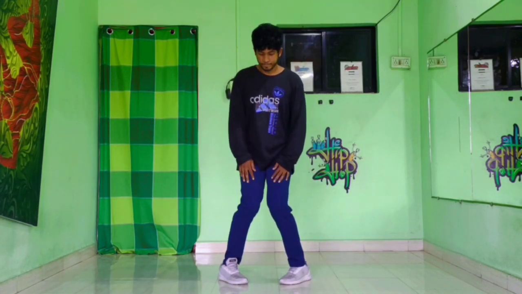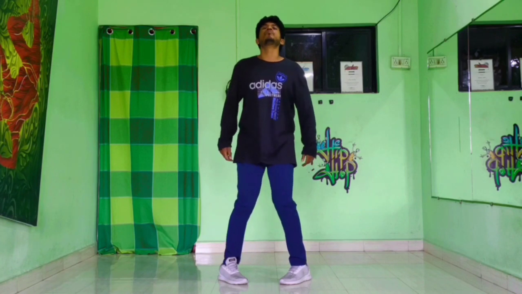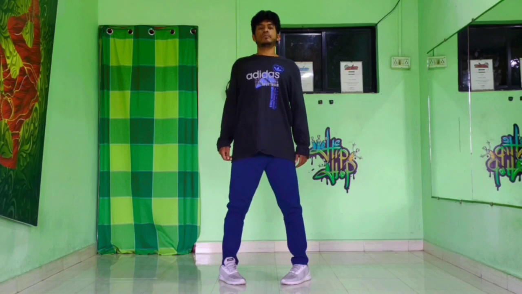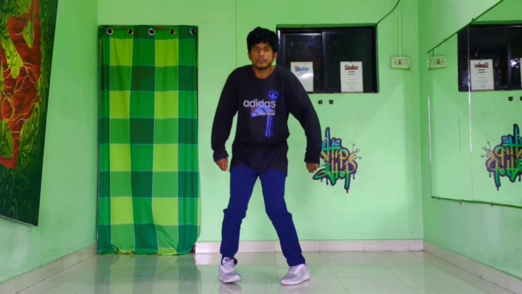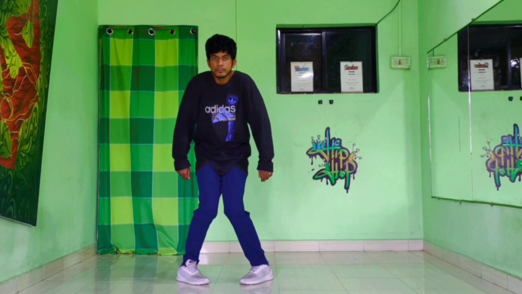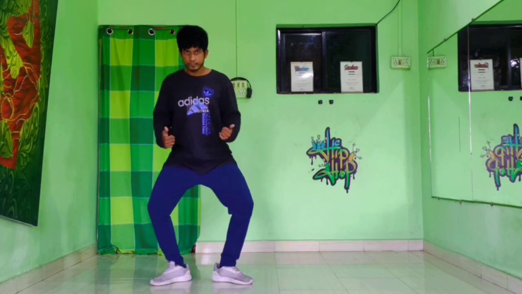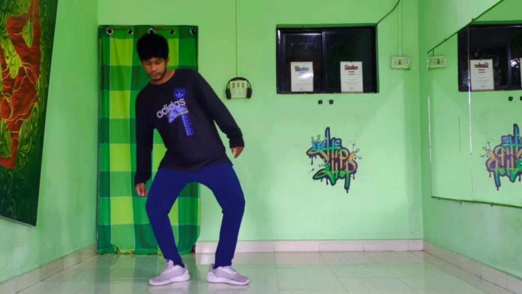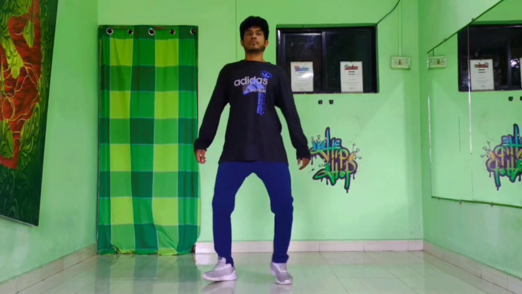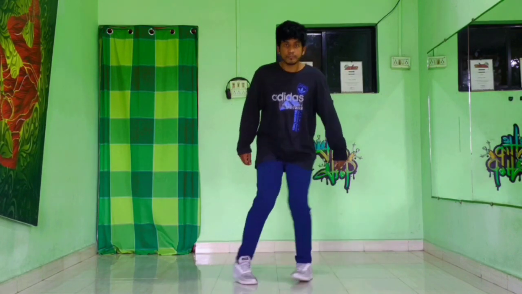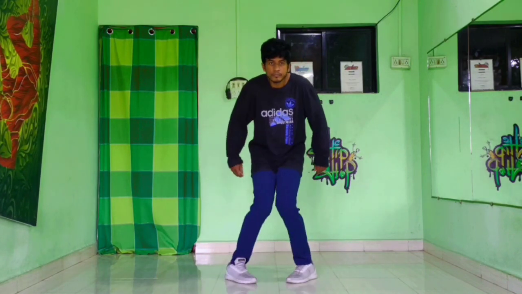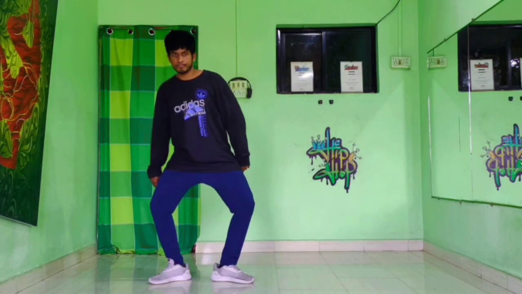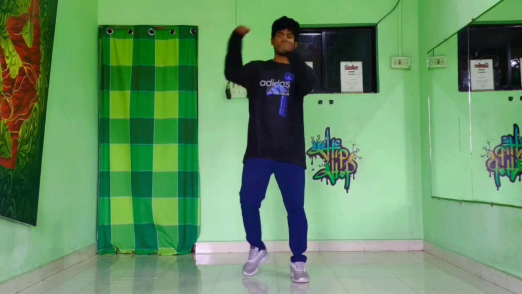Alright, after that add some body wave with your head and with your chest like this and 1 2 1 2. Alright, like this 1 and 2 and 3 and 4 and side rock, wave and 4. Now we'll add some hand movements.